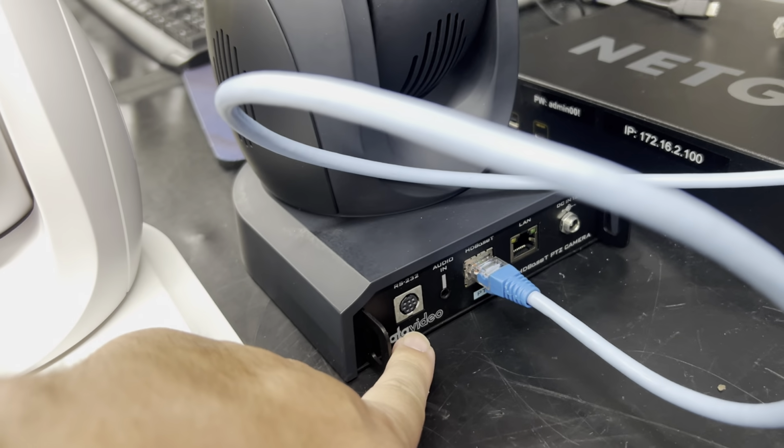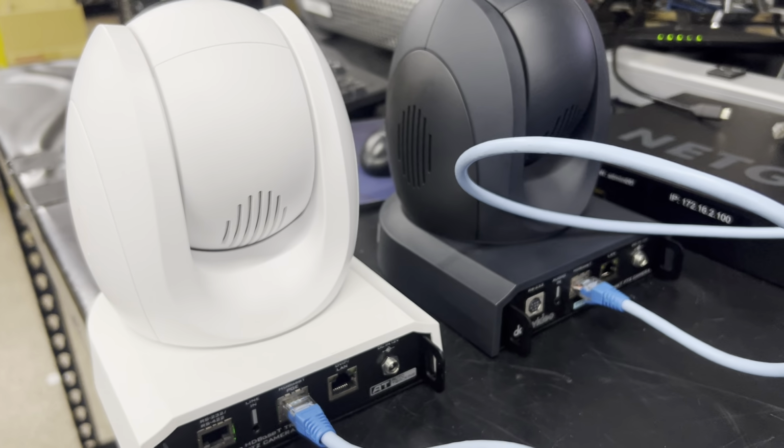Now, another thing to note is that depending on what you're using to power the cameras, you'll most likely have a receiver or a mobile switcher that does HDBaseT. I'm going to go over a couple on our website.